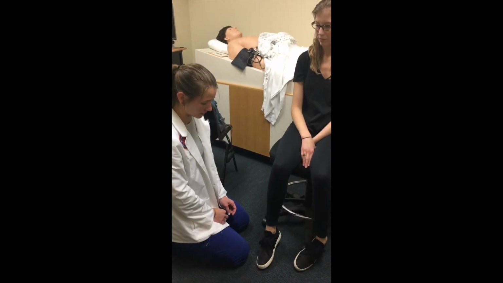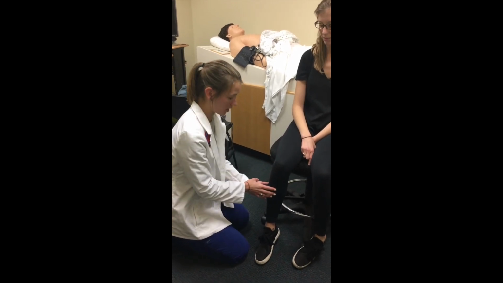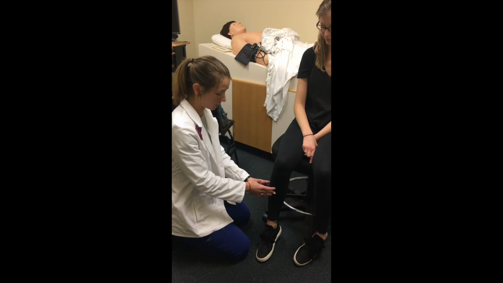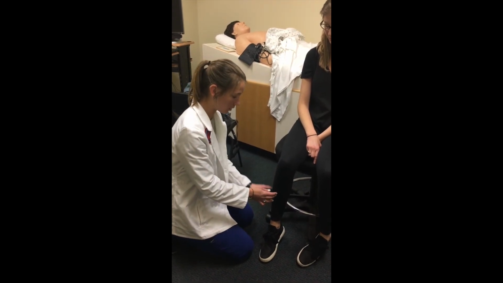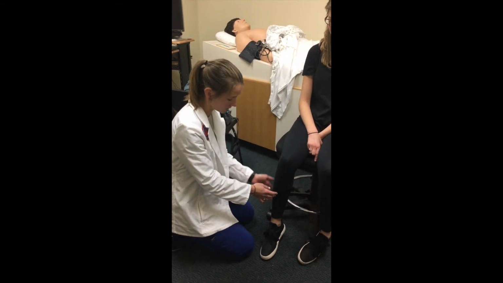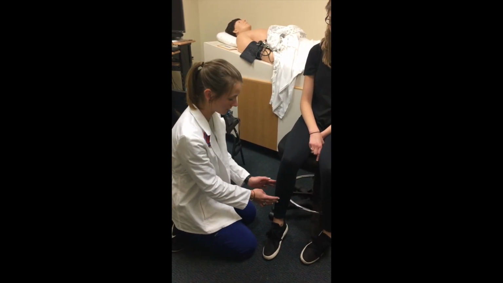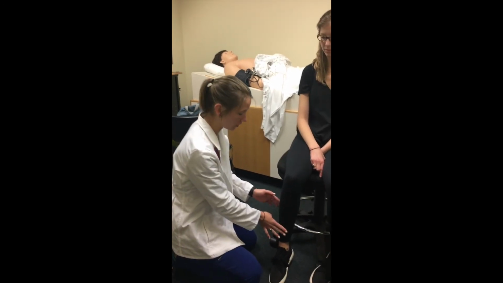Next, I'm going to identify the bones of the lower extremity. So we're going to start with the lower leg, which consists of the tibia and the fibula. And a good way to remember the difference between those is the fibula is the smaller bone on the outside. You tell a small fib. So you tell a small lie, that's your smaller bone to the outside. And your tibia is the large bone in the front, also known as your shin bone.